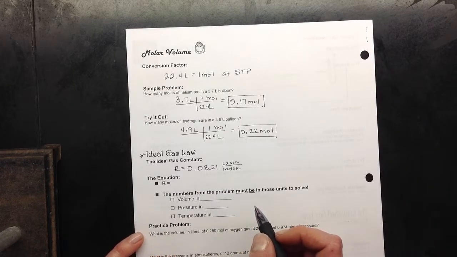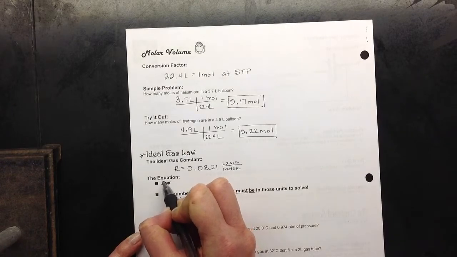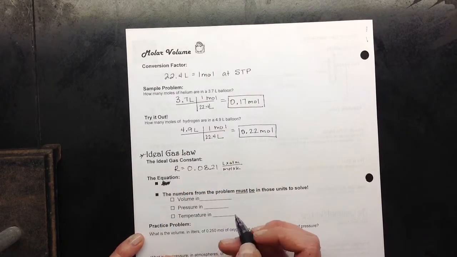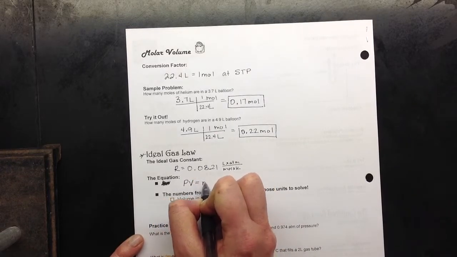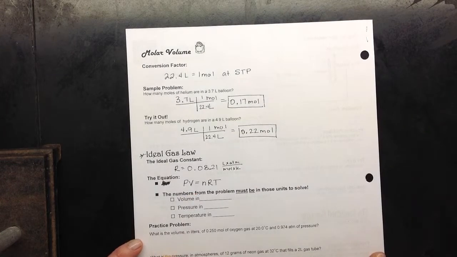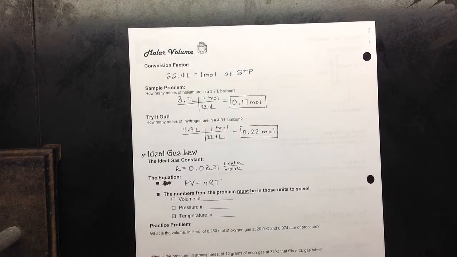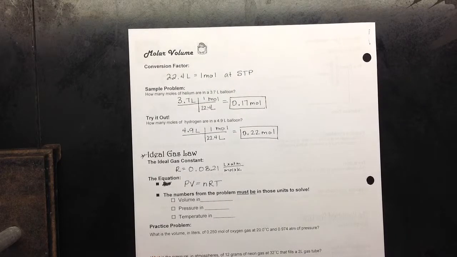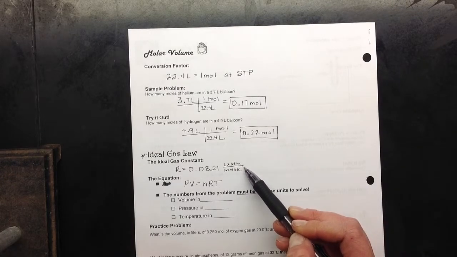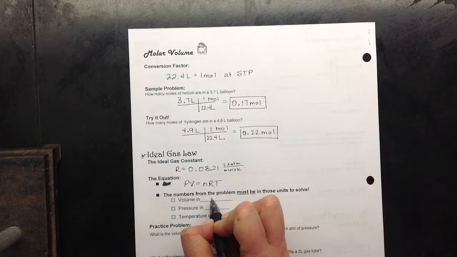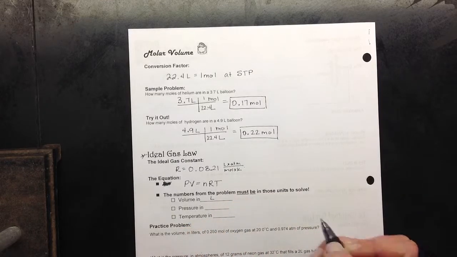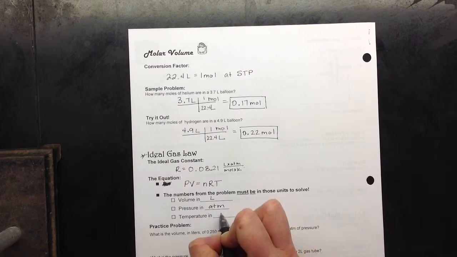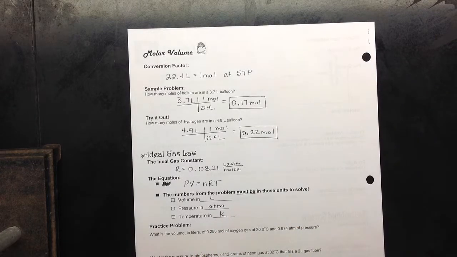Okay, so the actual equation for the ideal gas law, this is a typo here, so cross out this R. The equation for the ideal gas law is PV equals nRT, or "pivnert." Easy way to remember it. I guess that's easy, I don't know. PV equals nRT. When you solve this ideal gas law, your numbers have to be in the units that the ideal gas constant is in. So our volume needs to be in liters, our pressure needs to be in atmospheres, our temperature needs to be in Kelvin, and moles need to be in moles.